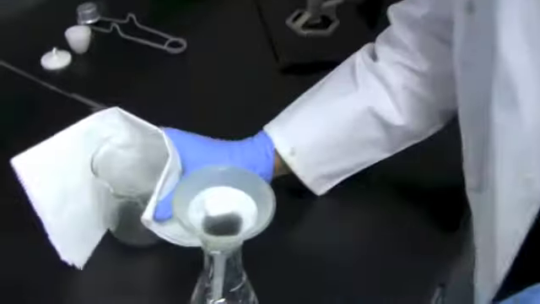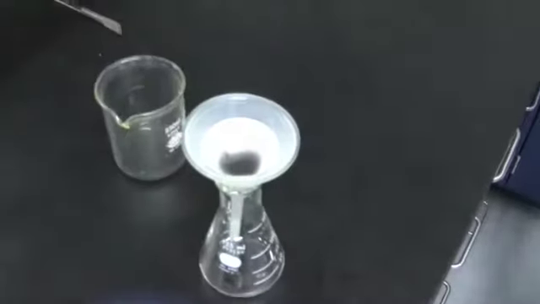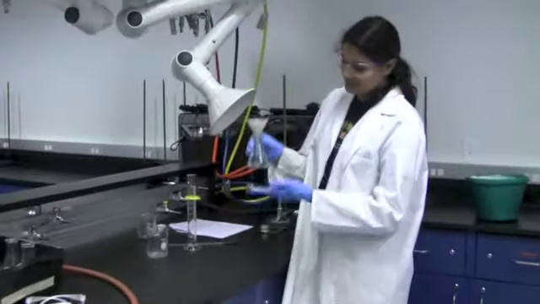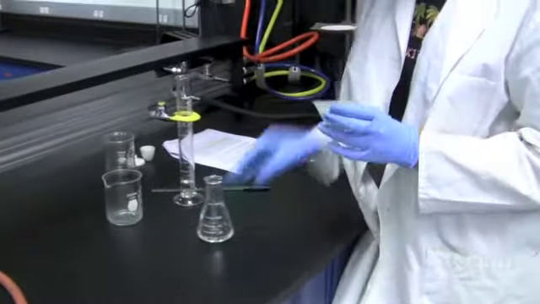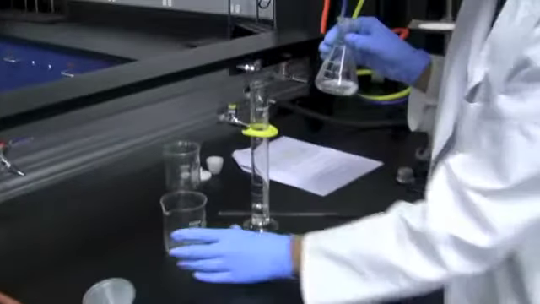And just wait while it filters out. After filtration, you're going to be left with a clear solution. Now you can throw away the filter paper into the trash can. However, you have to transfer your clear solution into a clean beaker.